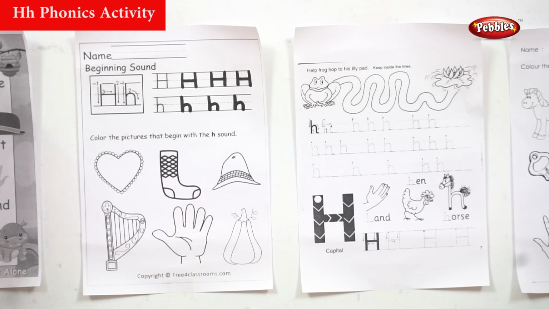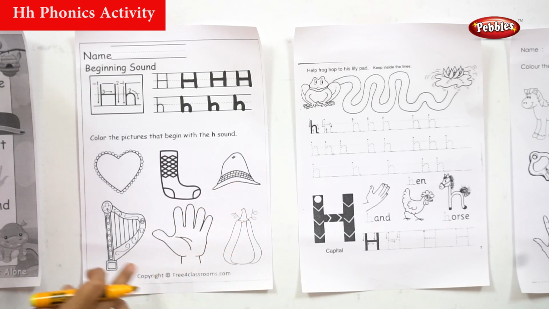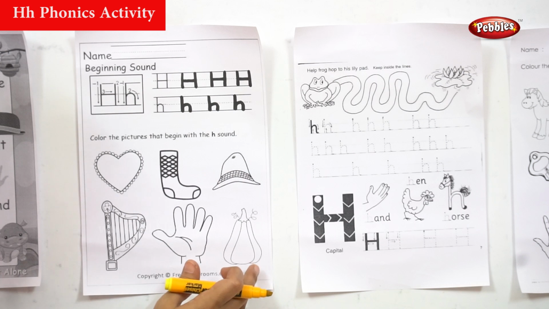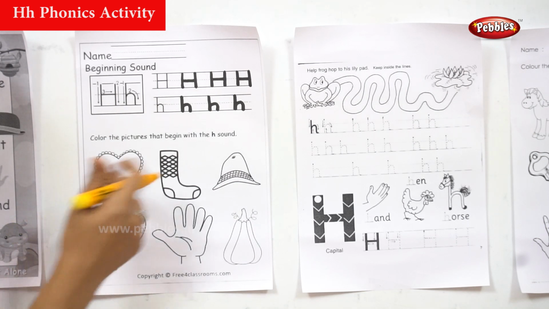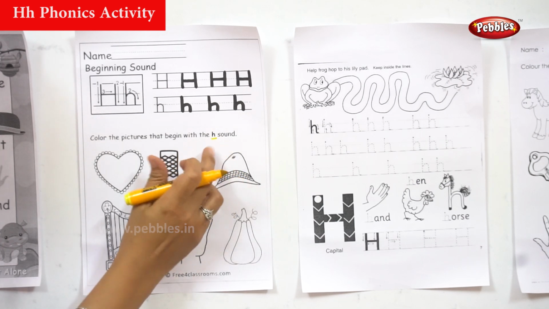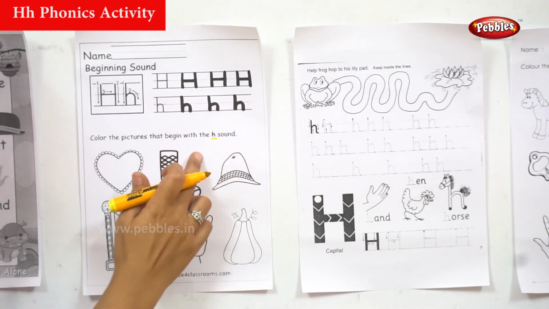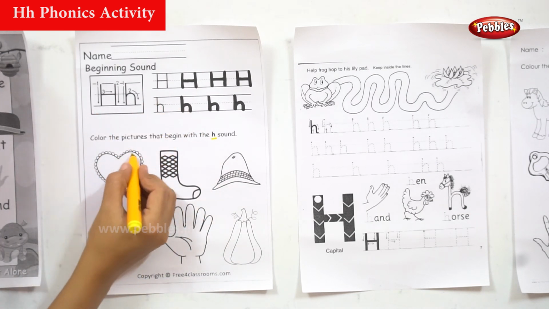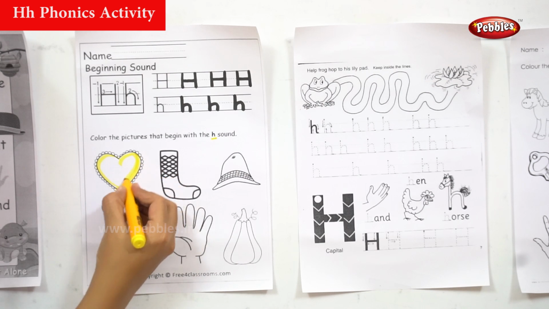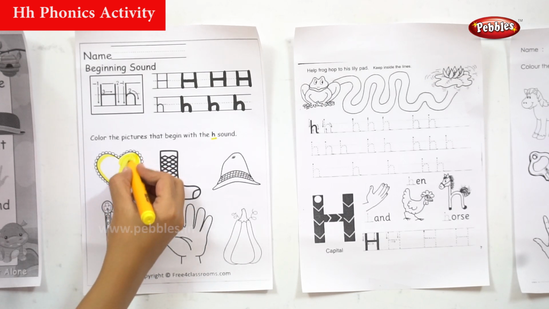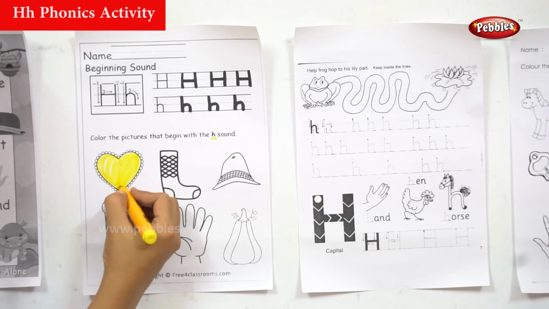So what's your first picture? You have a heart, socks, hat, harp, hand, and a pumpkin. Now, your first one, heart. Is it sounding the same as what you learned now? Yes. So your heart also starts with the letter H and your sound is H. So shall we color your heart? You will color the heart because it has the sound and it begins with your letter H. So you have colored your heart.